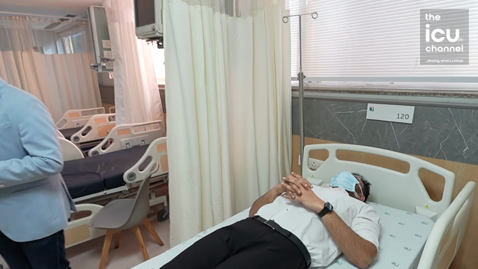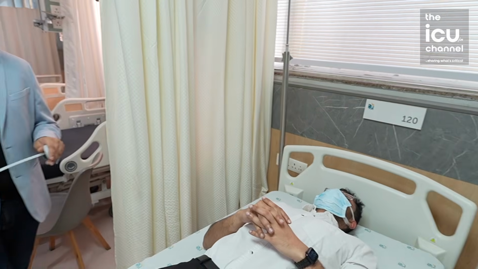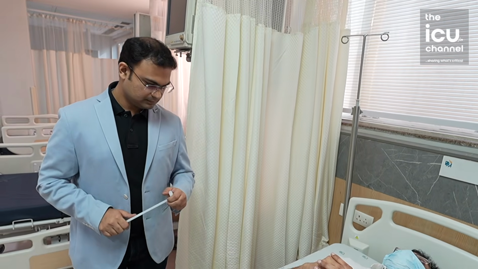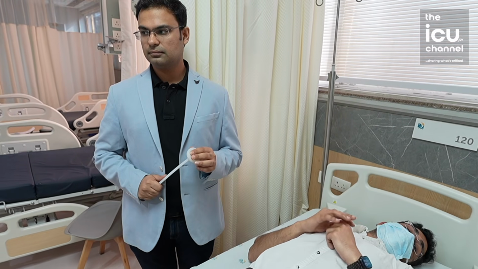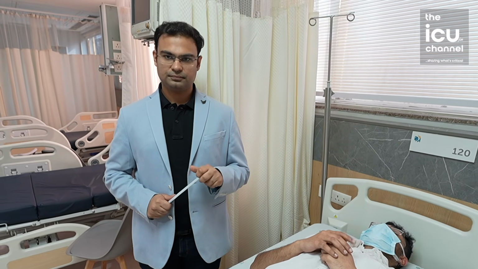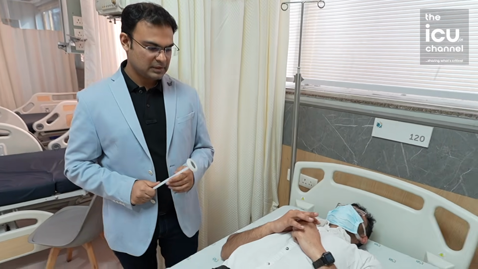So this is important whenever you are testing the reflexes. It is very important which root you are testing. In reflexes you are testing the root of the spinal cord, and they should be checked on both sides.